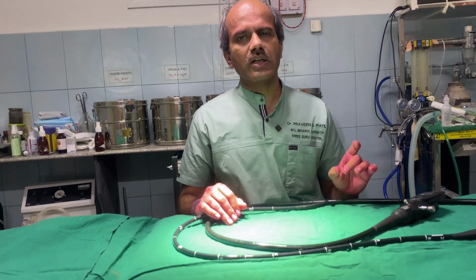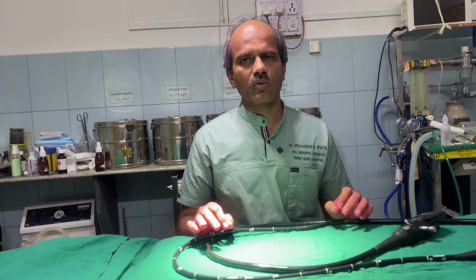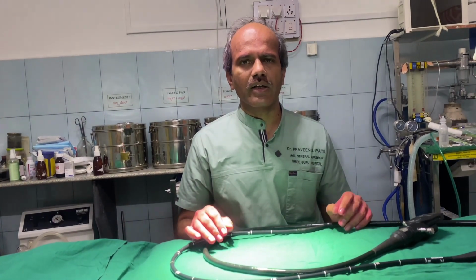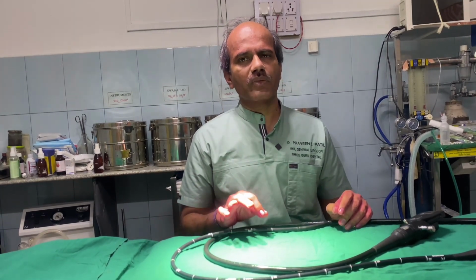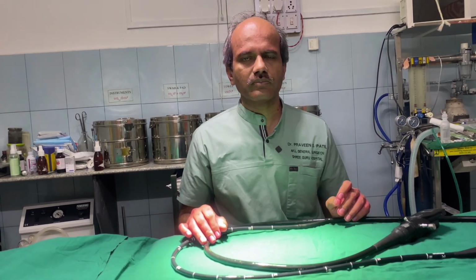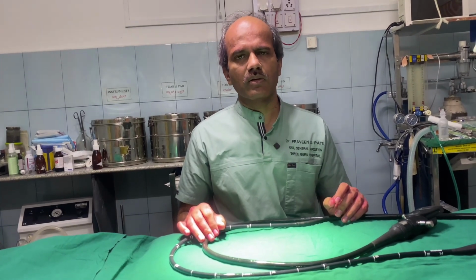The next one is dyspepsia, any discomfort in the upper abdomen which can't be ruled out using ultrasonography and clinical findings. Then your doctor may indicate upper GI endoscopy. Next, vomiting or hematemesis.